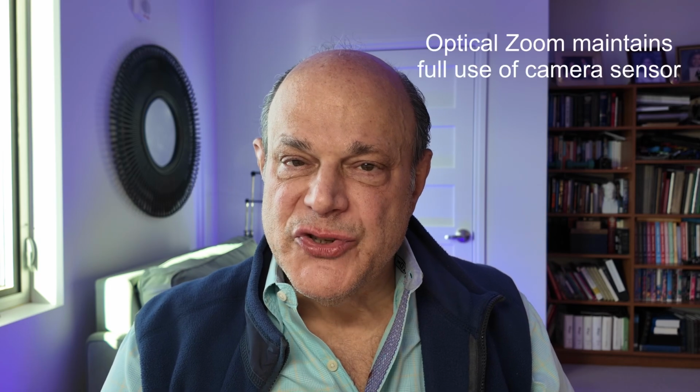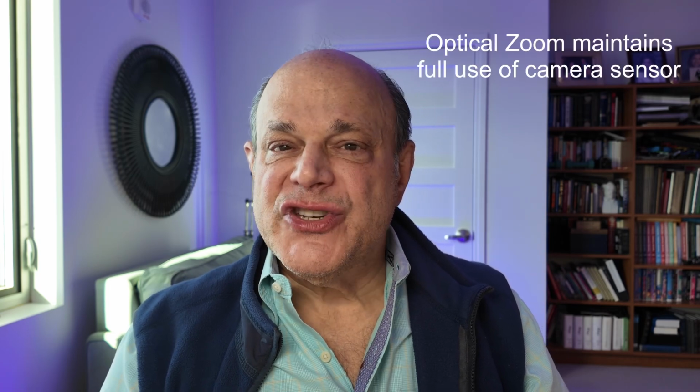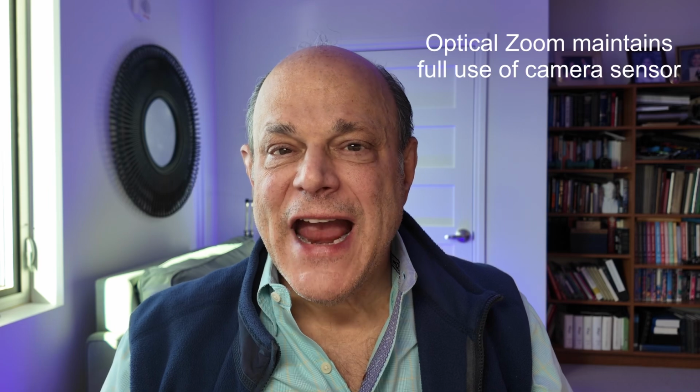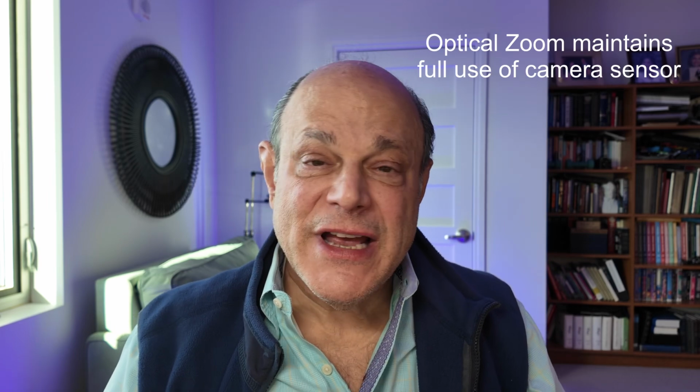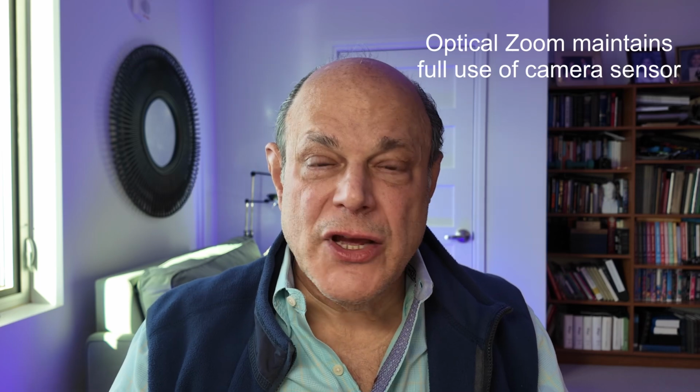Anytime you're able to change that lens, you are able to achieve optical zoom by simply increasing the focal length of your camera. In doing that, as you increase the optical zoom, you're maintaining the usage of your sensor. So if the camera that you're attaching the lens to is a 40 megapixel camera or a 50 or a 60 or a 20, you're maintaining the same megapixels.